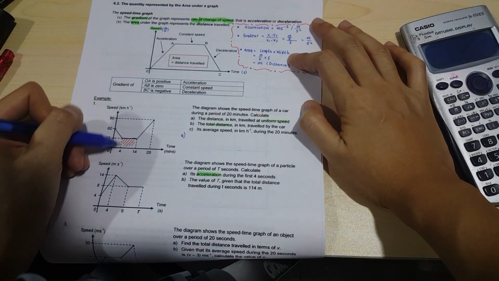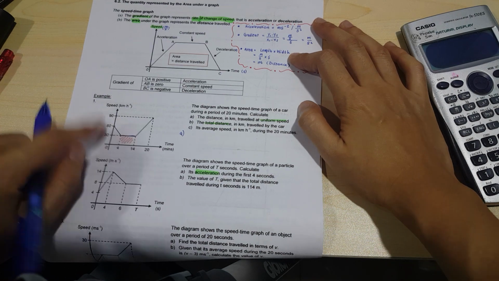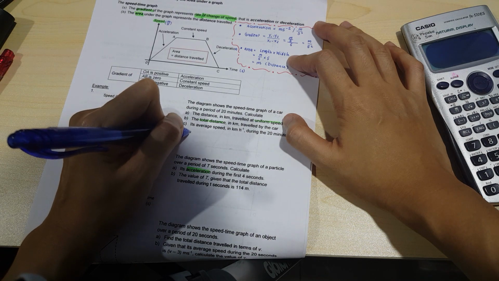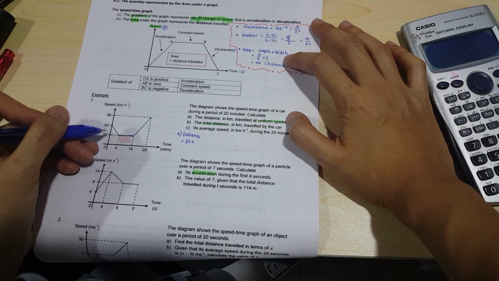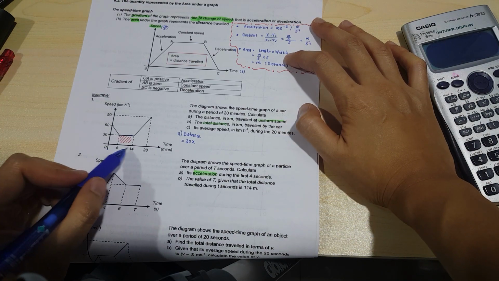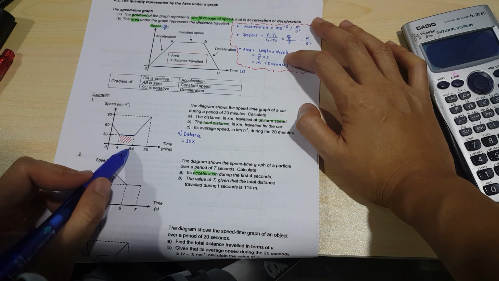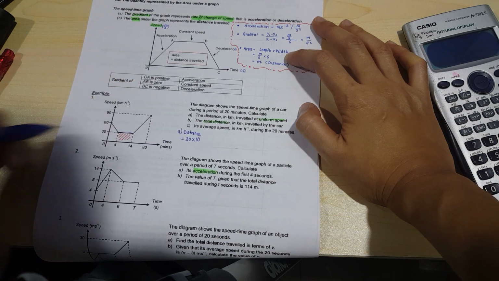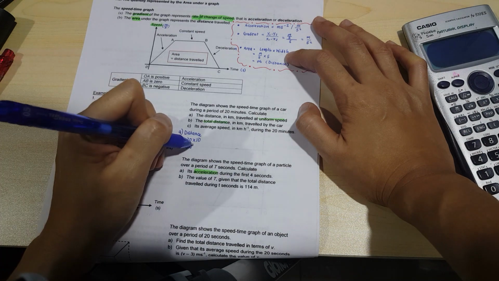What is the length here? According to this unit, it is 30. Distance equals 30 times the width. The width, in minutes, is 4 to 14. So 14 minus 4 is 10. 300 km.